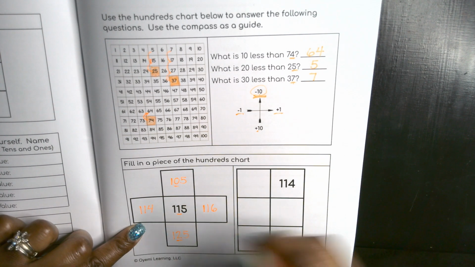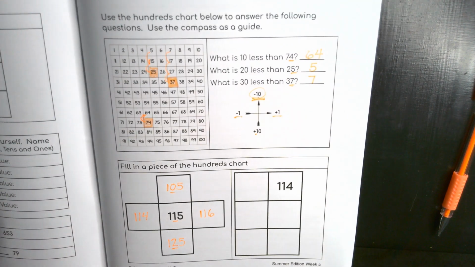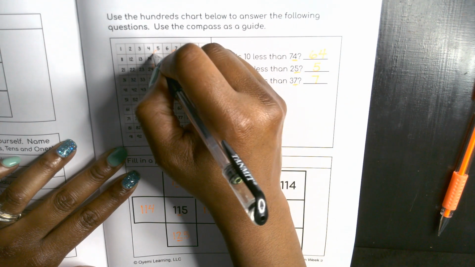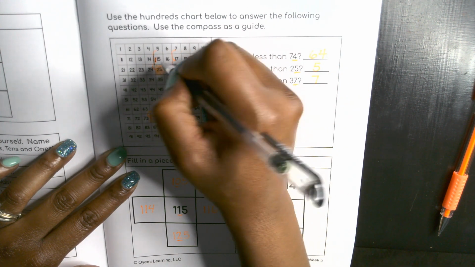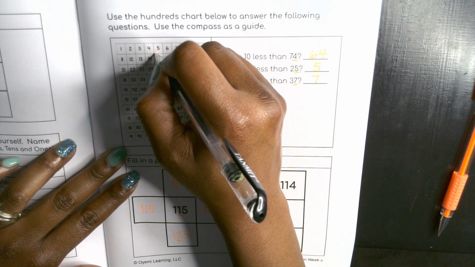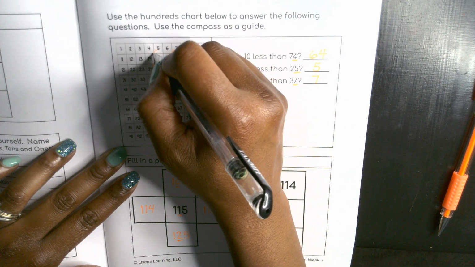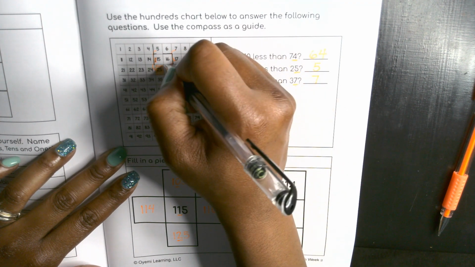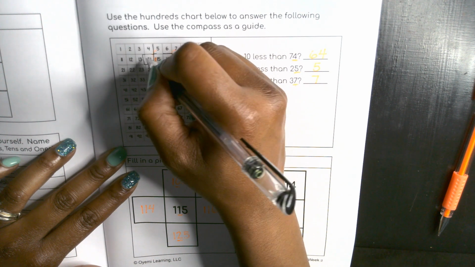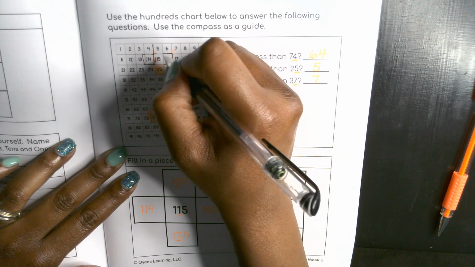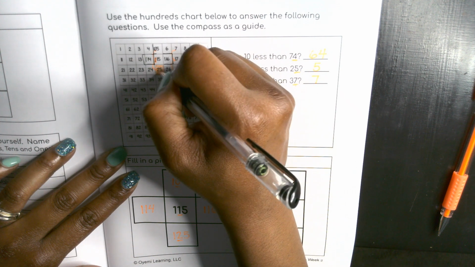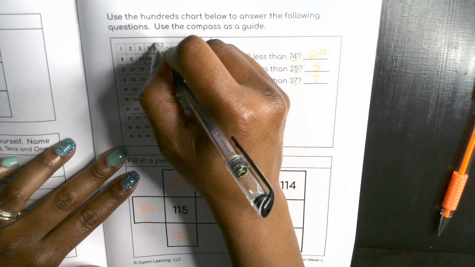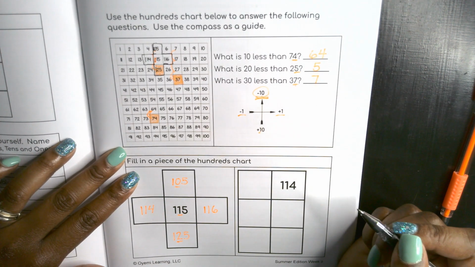So this kind of checks out with the section of the hundreds chart that I just pretended was 100. Remember we mentally did that? So here, remember I said let's pretend that's 115. Right beside it, I have 116. Here I have 114. I'm just changing it to 100. Here this would be 105, and this is 125. Can you see that?